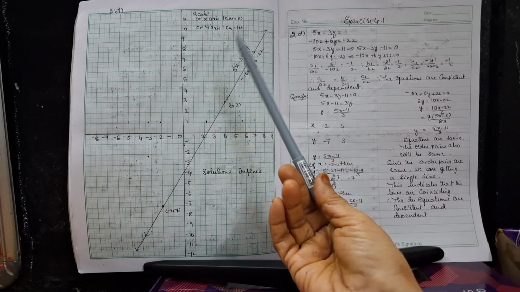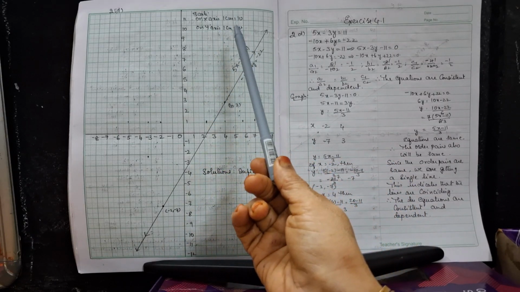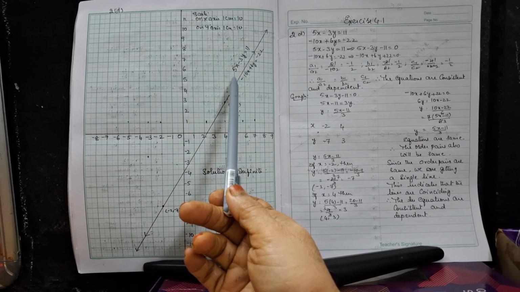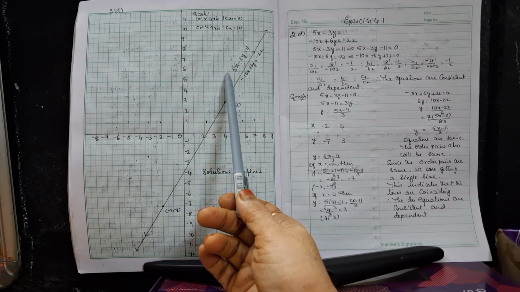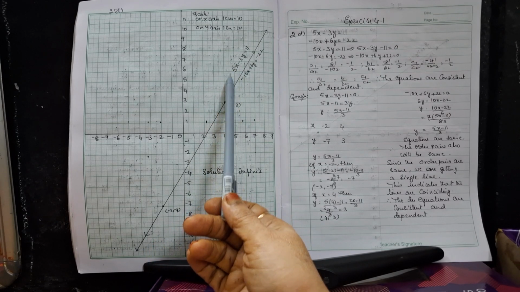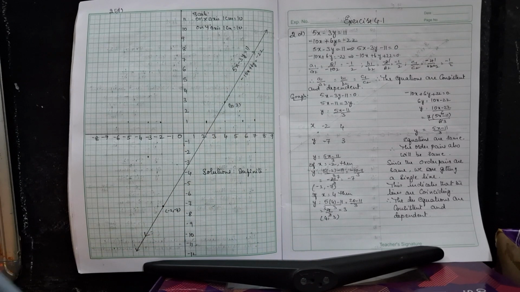So here again, scale also I have written: on the x-axis 1 centimeter is 1 unit, on the y-axis 1 centimeter is 1 unit. So I am getting the same line for two equations. I have written two equations here, children. So this is the solution. The number of solutions that you are going to get here are infinite solutions. That is why they are coincident lines, children. Please note it down.